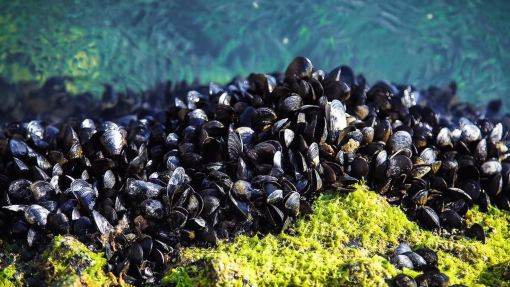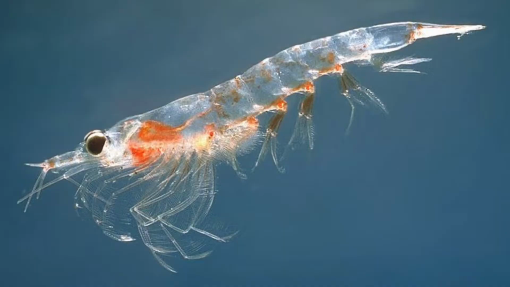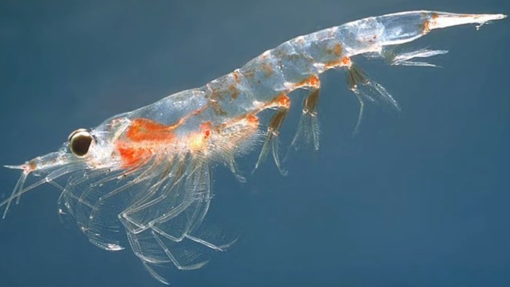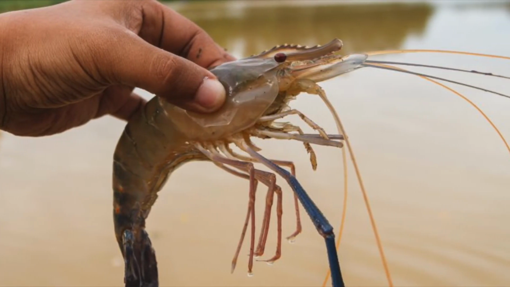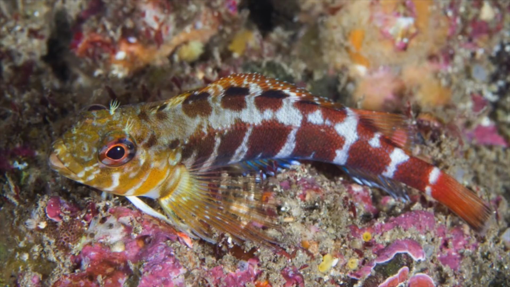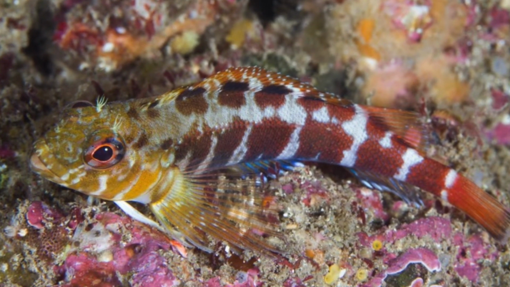Mussels eat plankton and zooplankton. The plankton gets eaten by the zooplankton. The zooplankton then gets eaten by a prawn. The prawn then gets eaten by a fish, which gets eaten by a gull.